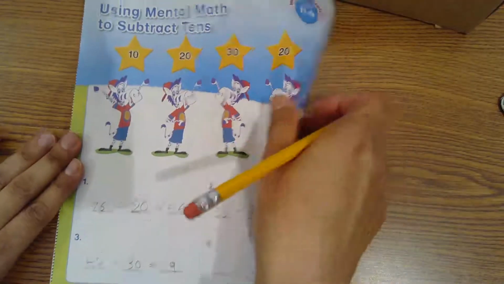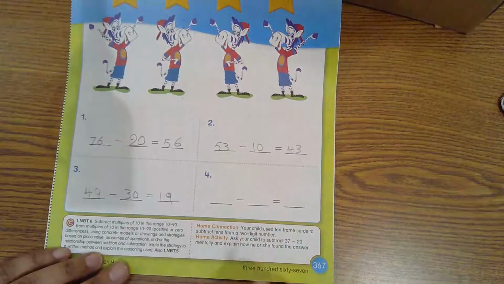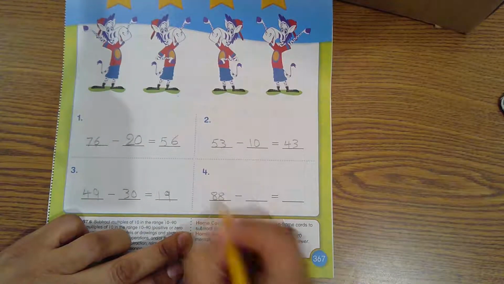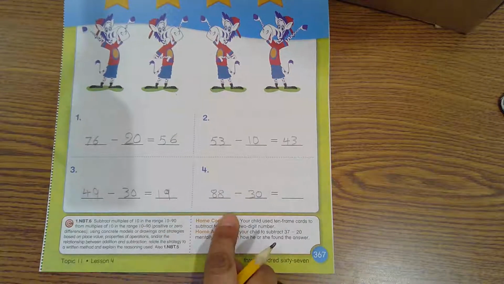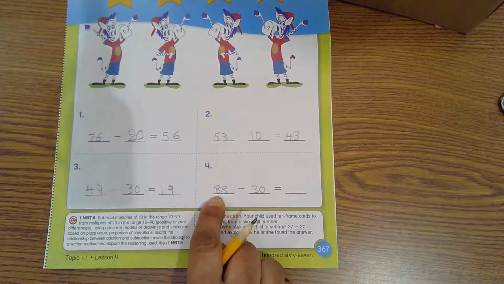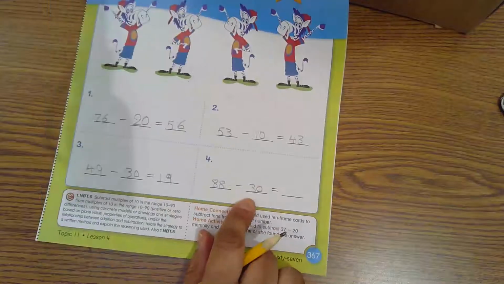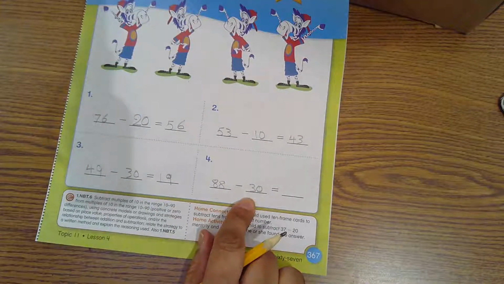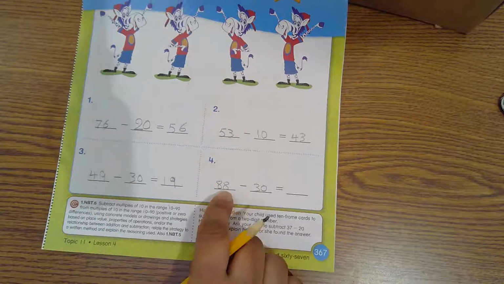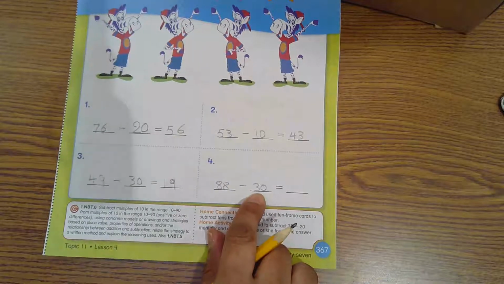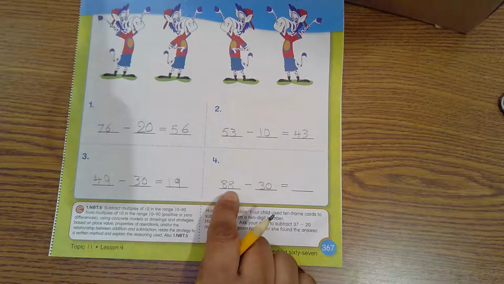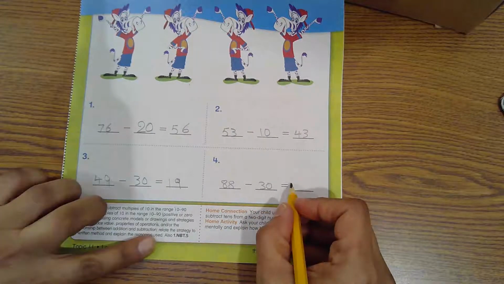All right, let's go for number 4, and let's say 88 minus 30. So again, I'm only dealing with and subtracting the tens. So I have 8 tens, take away 3. A simple math we have in first grade at the beginning of the school year. So 8 take away 3 equals 5. So the 8 tens, I take 3 tens away, I have 5 tens. 5 tens means 50, and then my ones, the 8, so 58.